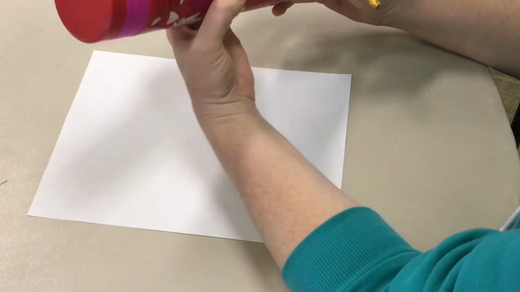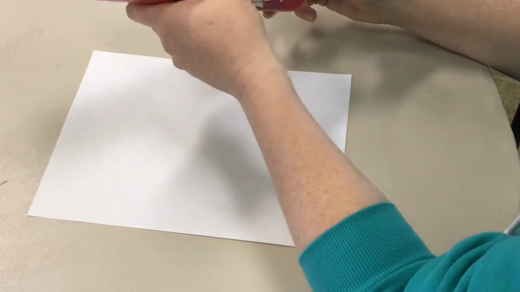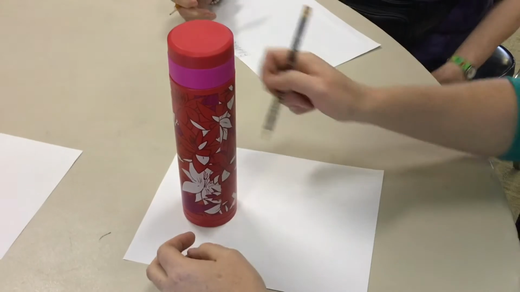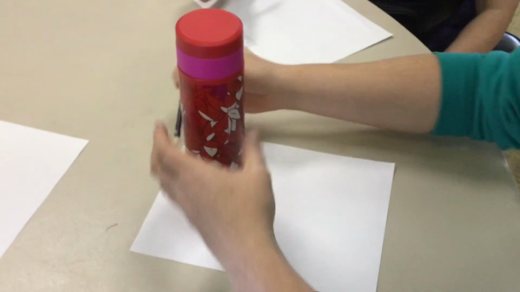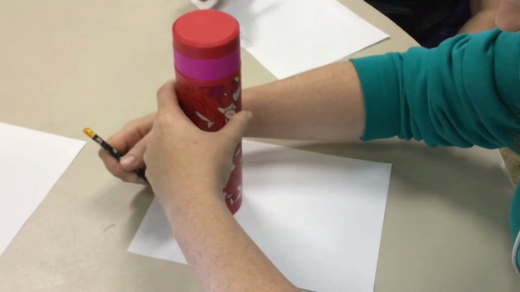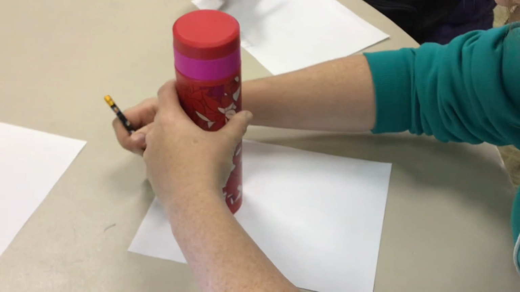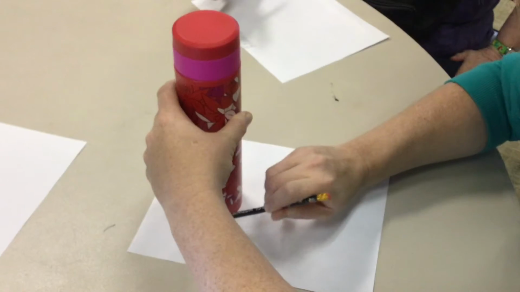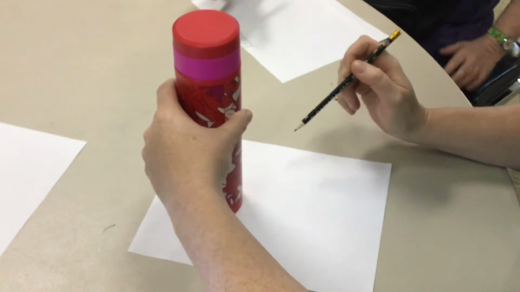You can use a Coke can or anything round, or just draw a circle. Your beaver does not have to be a perfect round beaver, because beavers are not perfectly round. This one just is. So I'm going to draw a circle.